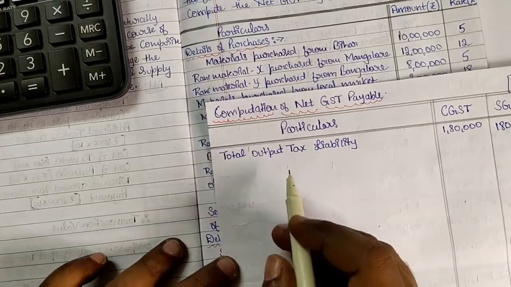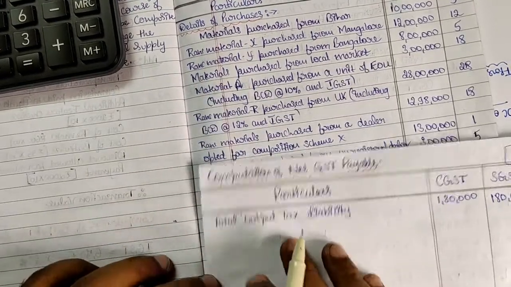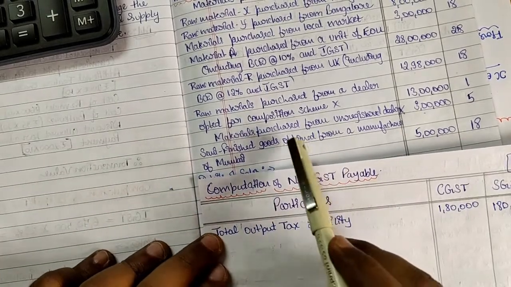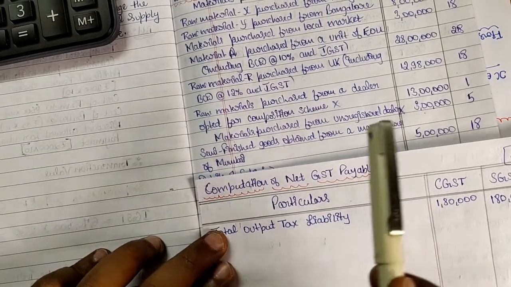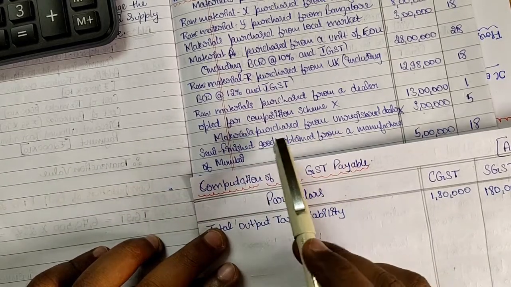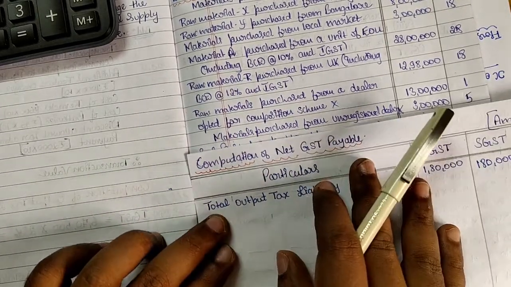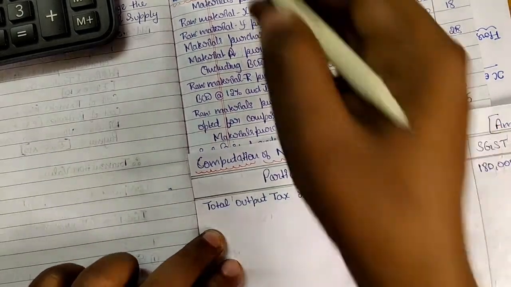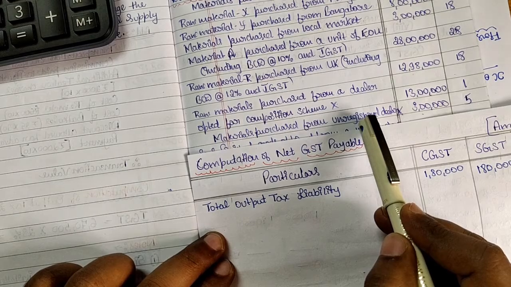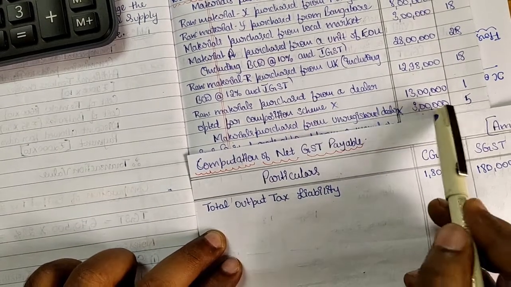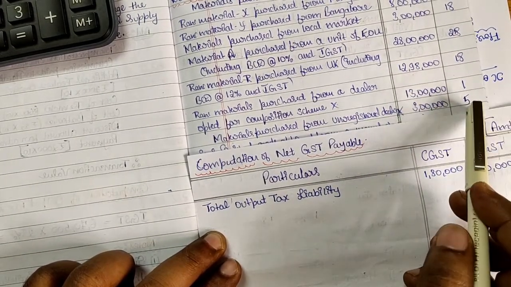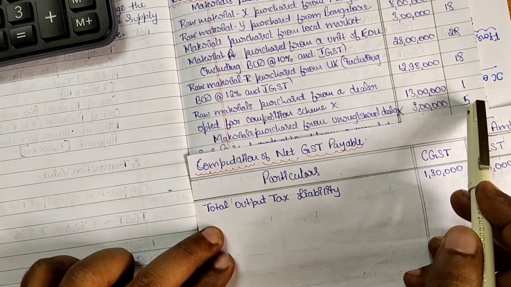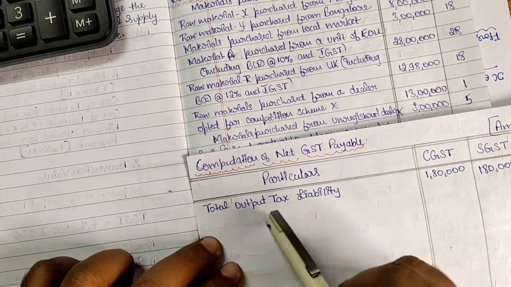Next, while discussing the input tax credit, I said there is one transaction on which Jagdish has to pay tax to the government on a reverse charge basis. Reverse charge is applicable when goods are purchased from an unregistered dealer, right? See this transaction, material purchased from an unregistered dealer. That means on this transaction of 3 lakh rupees he has to pay 5% as GST to the government under reverse charge, right? So we have to add that to tax liability.